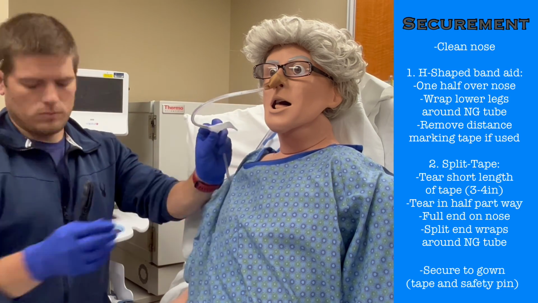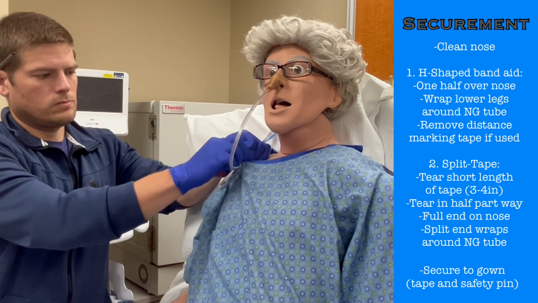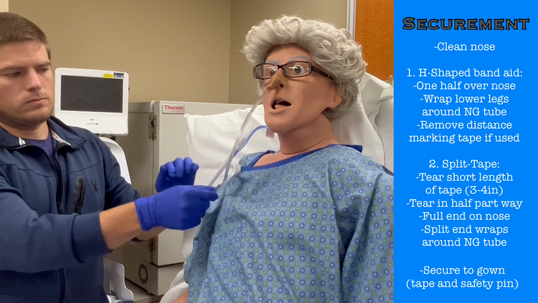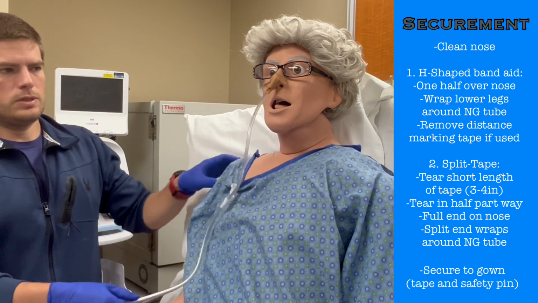Secure this to the gown using the safety pin. Make sure there is some slack between the pin and the nose. This will help prevent the tube from being accidentally pulled out.